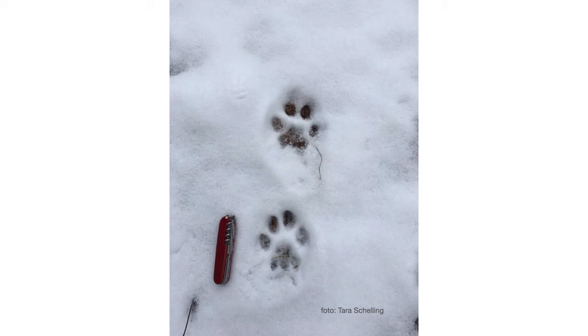The hind track is below. You can see it's more elongated. And the front track is above. So it's more roundish. And with toes clearly can be seen, they are close to the metacarpal pad.